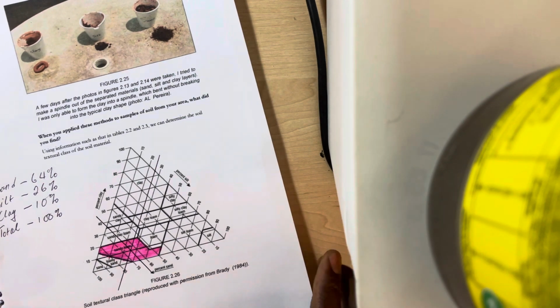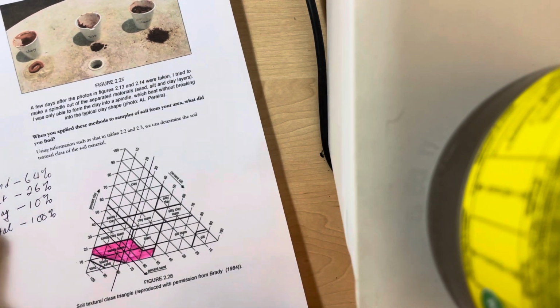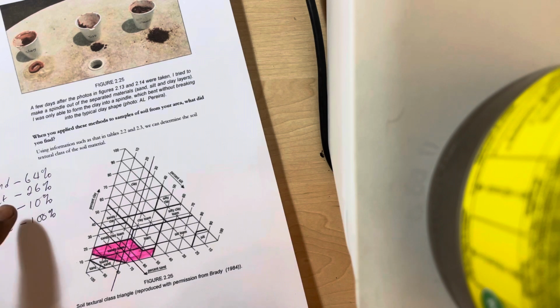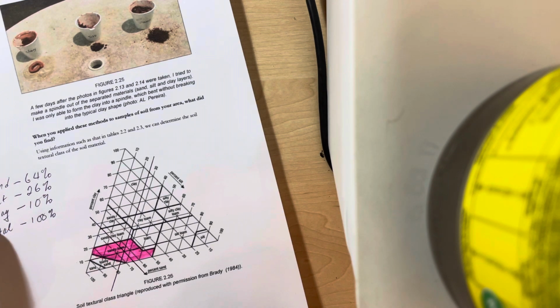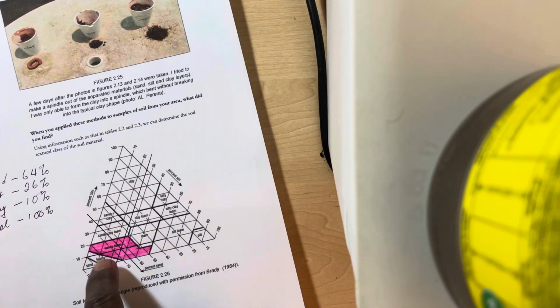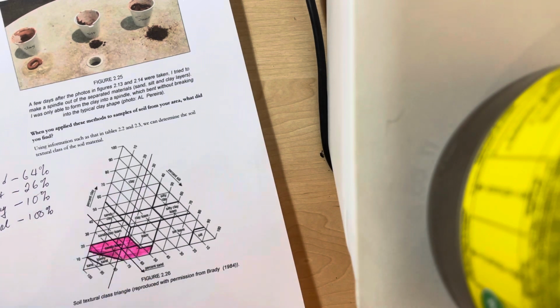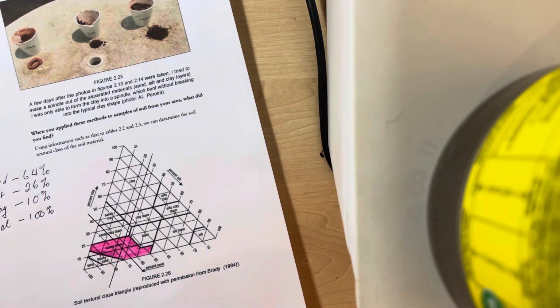So this will now tell you that if your soil has 64% sand, 26% silt, and 10% clay, then the textural class is sandy loam, because this is where our three lines meet, or rather cross. Thank you.